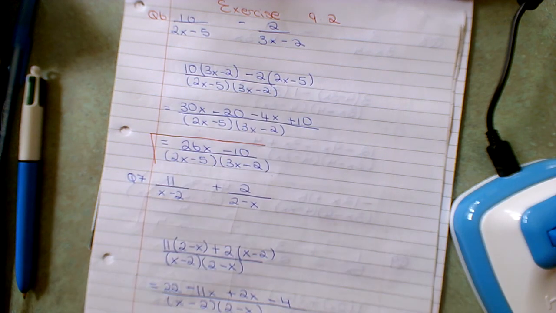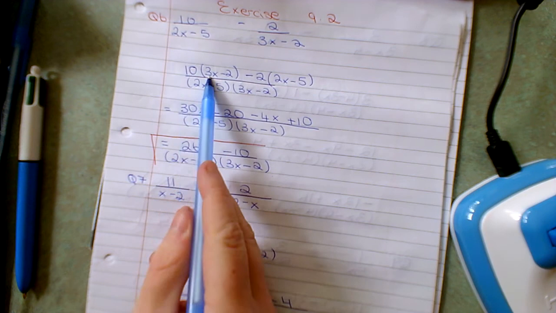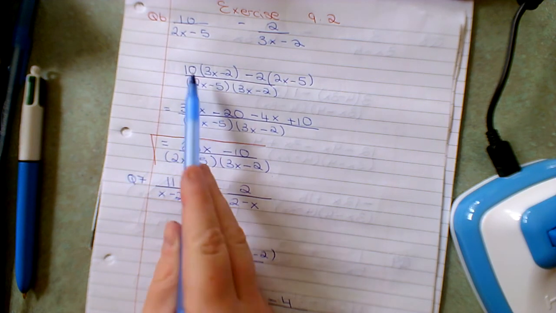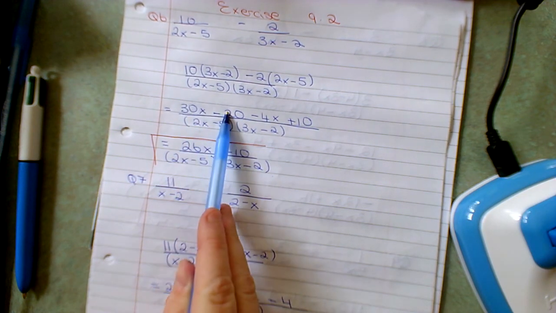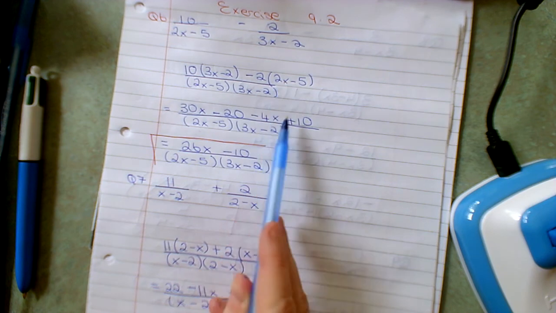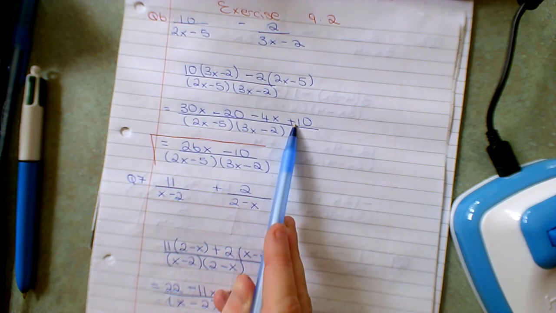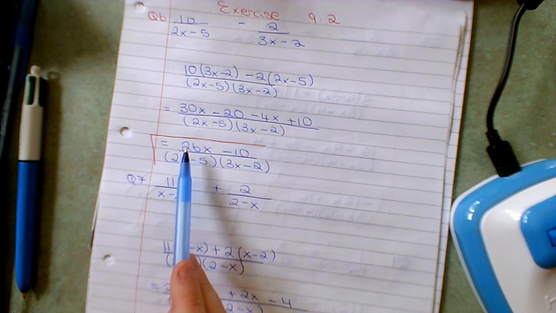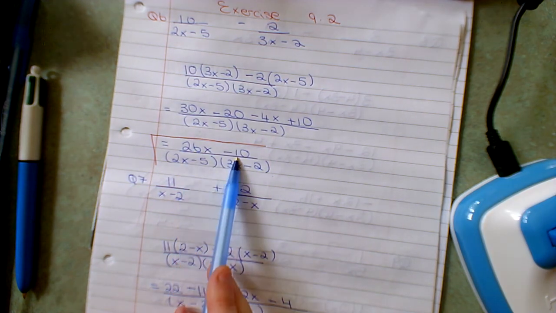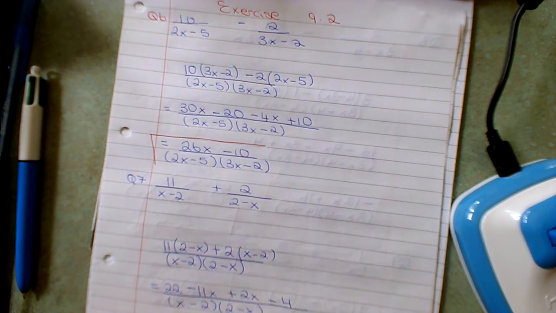Now what I need to do is multiply out my top brackets and tidy it up. So 10 times 3x will give me 30x. 10 times minus 2 will give me minus 20. Minus 2 times 2x will give me minus 4x. And minus 2 by minus 5 will give me plus 10. And then tidying this all up, I'll get 26x minus 10 all over my common denominator.